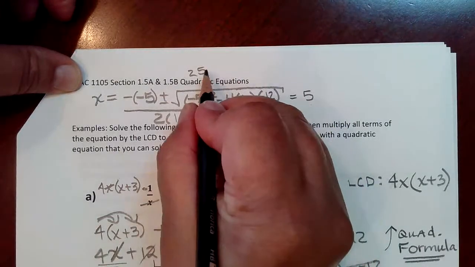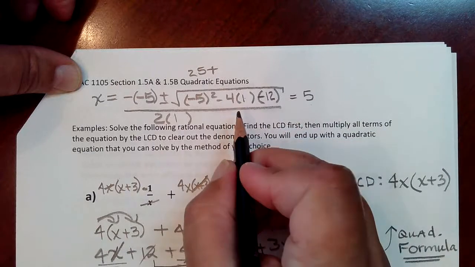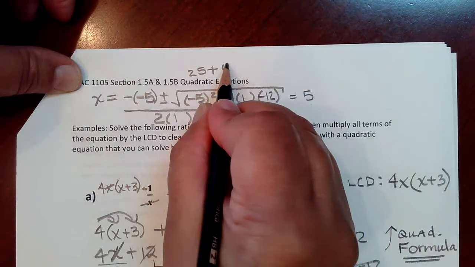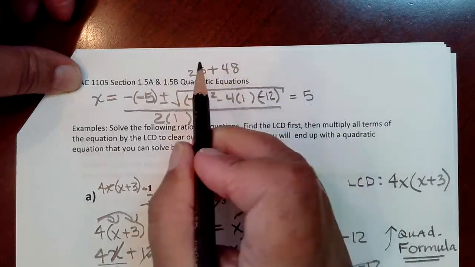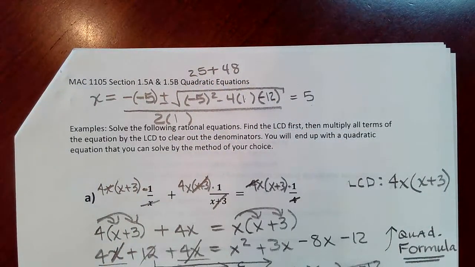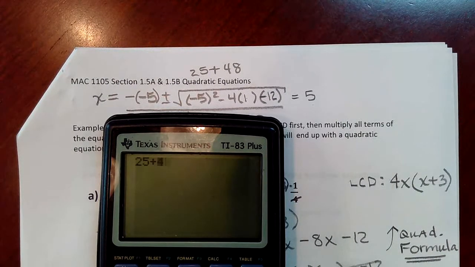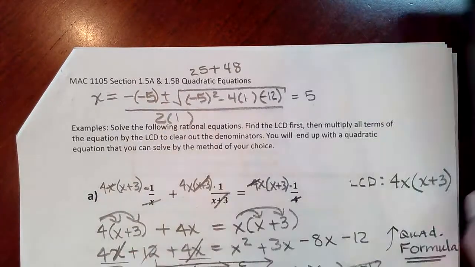So that's going to be a positive, negative times negative. And then just think about 4 times 12, which is 48. And then 25 plus 48 would be, you can put that in your calculator, or do it in your head, 73.